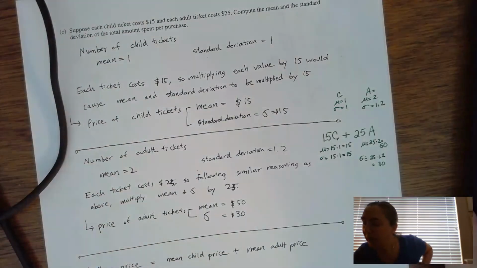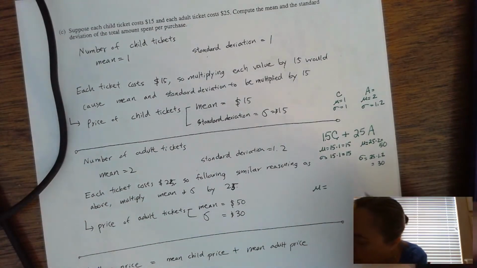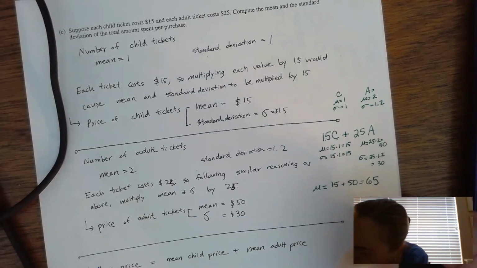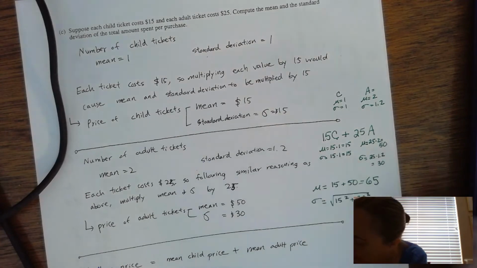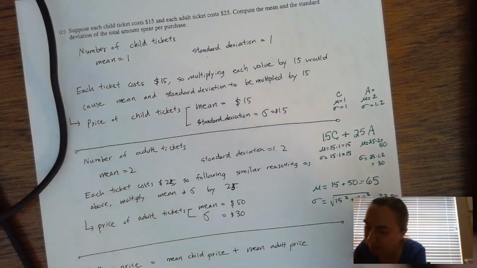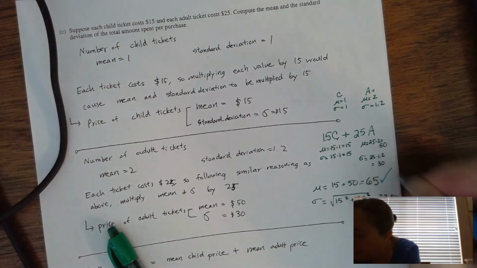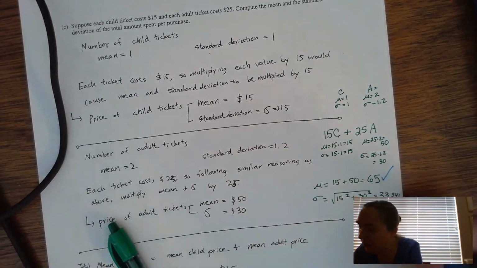So now what we have to do is get the answer to this particular problem. We're trying to add them together. So we know we're going to have 15 plus 50, and that's going to give me 65. The standard deviation, when I put them together, I'm going to get the square root of 15 squared plus 30 squared, and that's going to be equal to 33.541. So right now, if you got the mean for your answer to be 65, give yourself a check. If you got the standard deviation for your answer to be 33.541, give yourself a check.